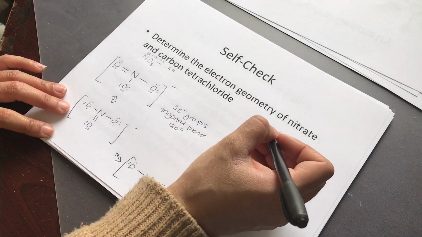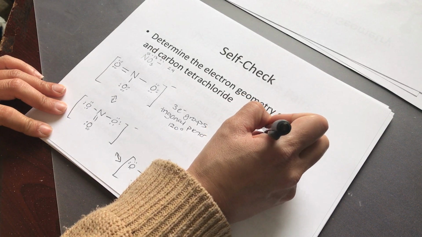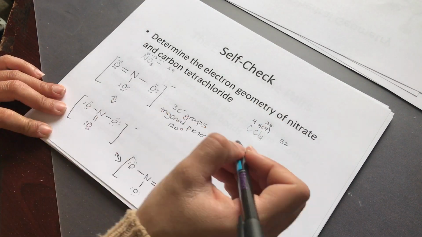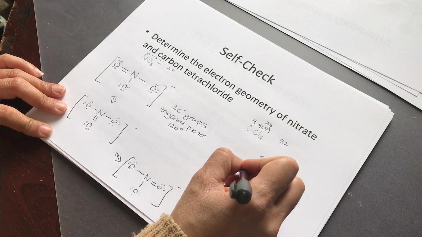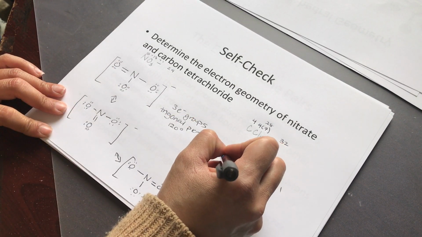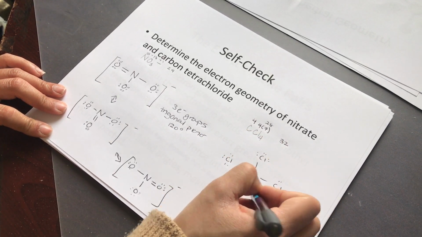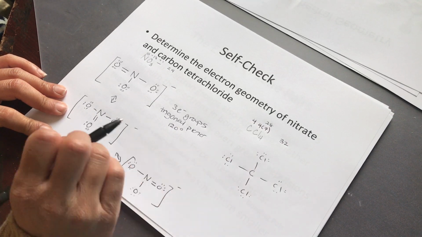Now let's look at carbon tetrachloride. Carbon has 4, chlorine has 7, but there's 4 of them, so 28 plus 4, that's 32 electrons. So carbon will go in the middle, with chlorine, chlorine, chlorine, and chlorine. Bond them all together. My carbon is satisfied. I write my extra electrons around my outer atoms. Let's count. 2, 4, 6, 8. I have 4 of them, 32.